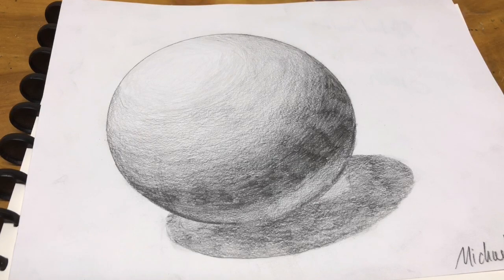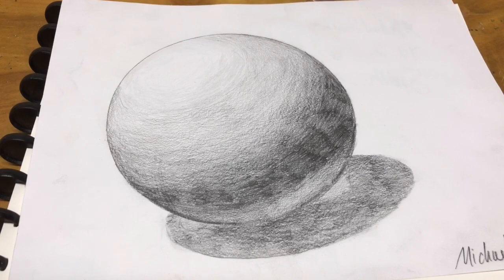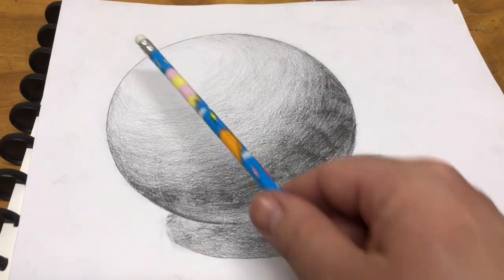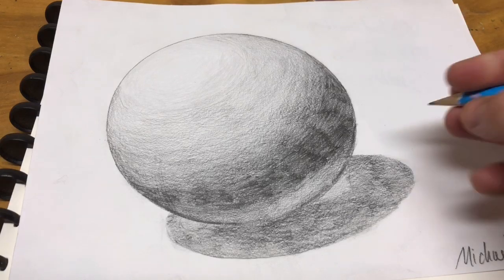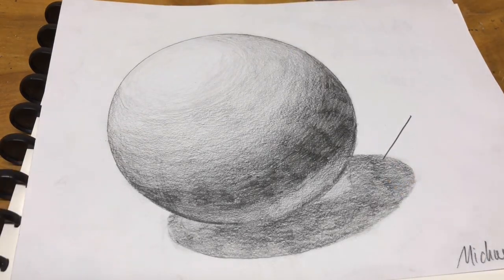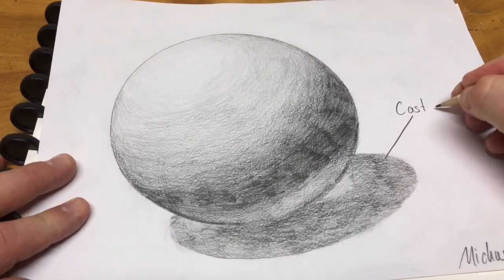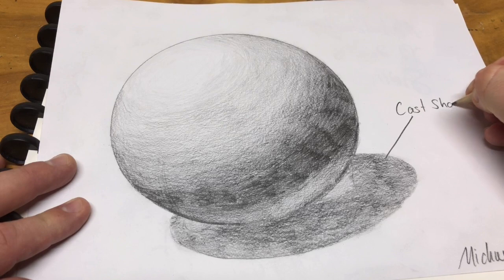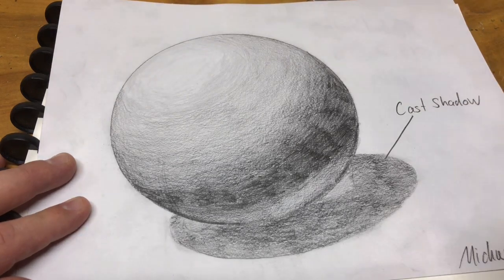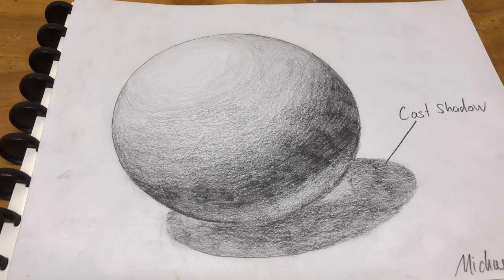There are several areas within the sphere. Girls, let's analyze those. So when the light comes this way, this shadow is sent onto the table. This is called a cast shadow. That's a cast shadow.